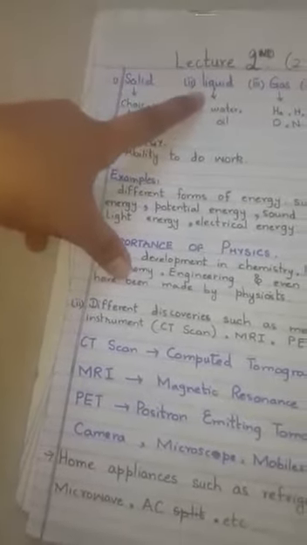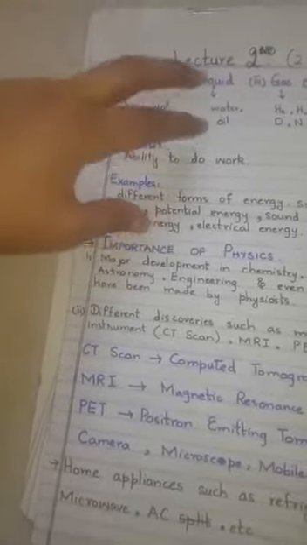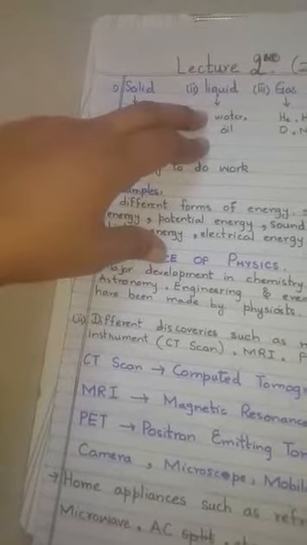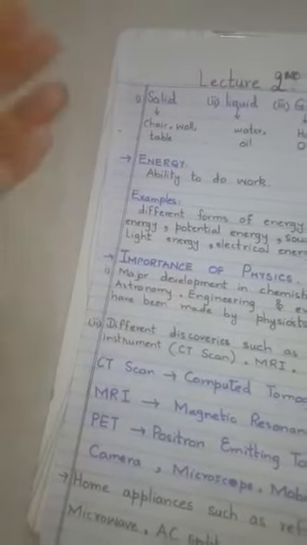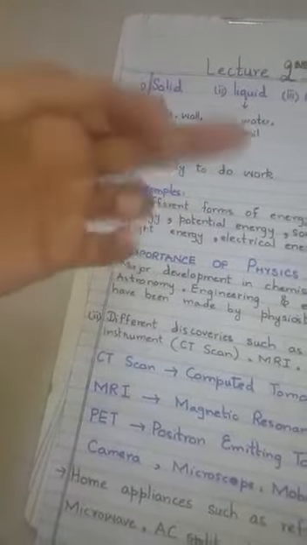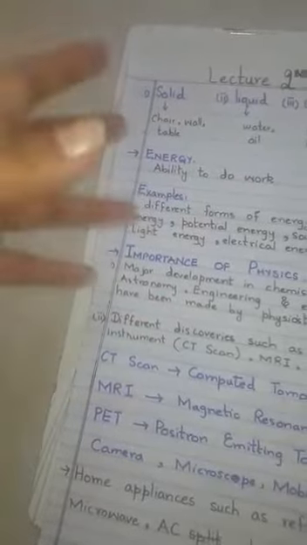There is a small gap between the molecules, so intermolecular forces are weak as compared to solids. Water, oil, and grease are different examples of liquids.